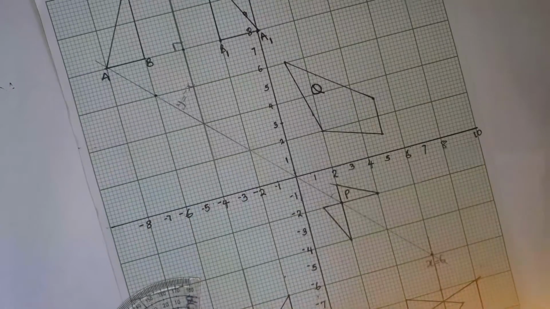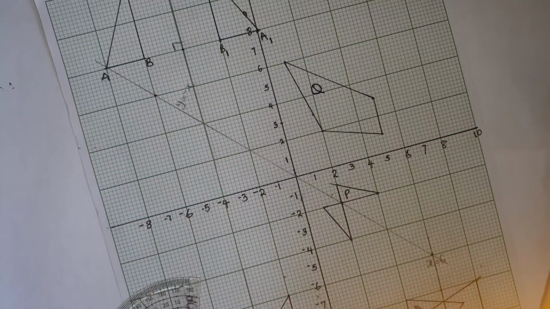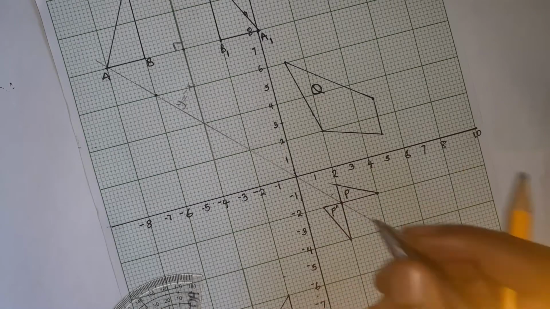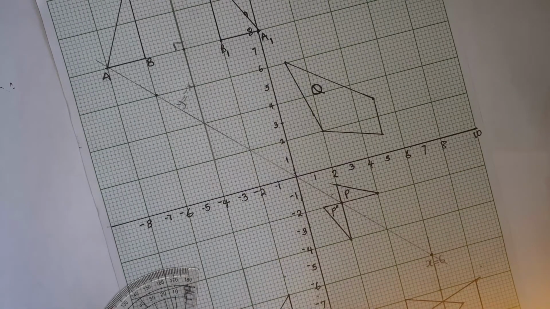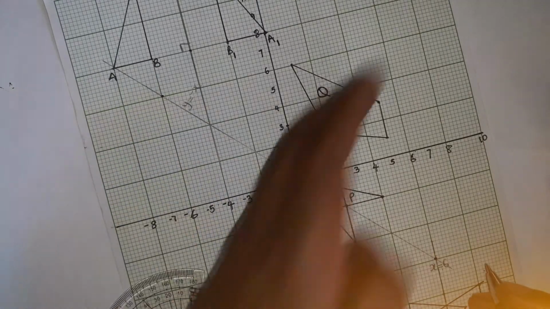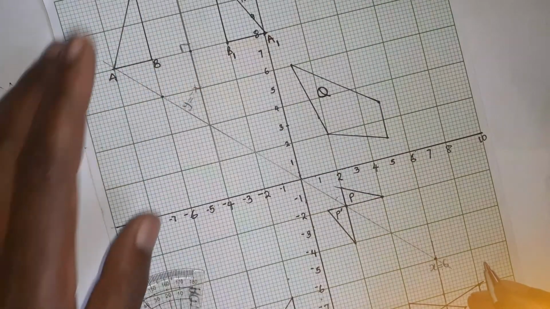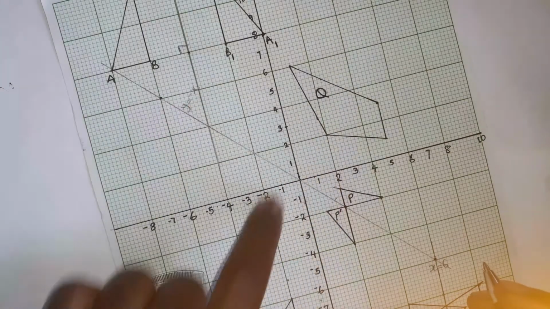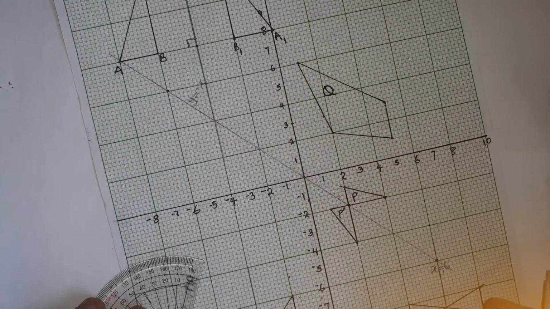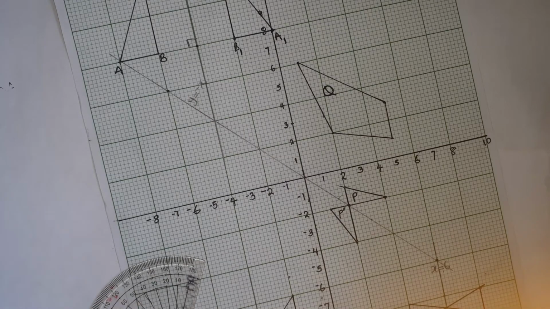Okay, so this is our P prime. Take note that x equals y is this other one, where both of them are positives. So that is what we are supposed to do.